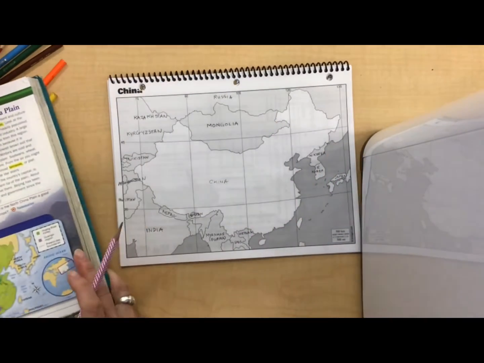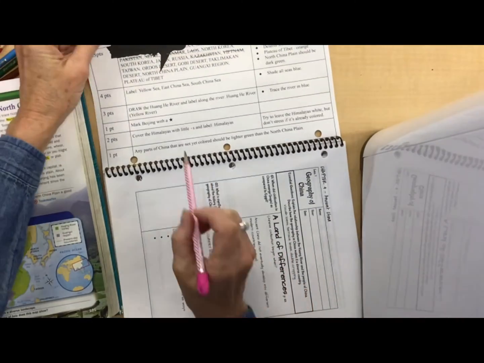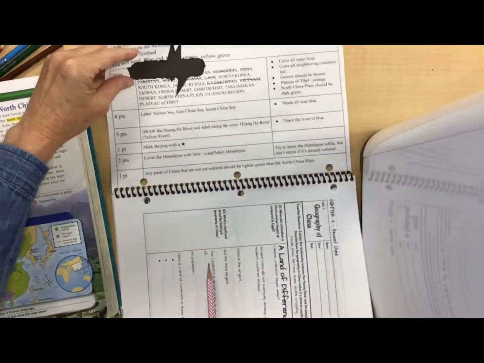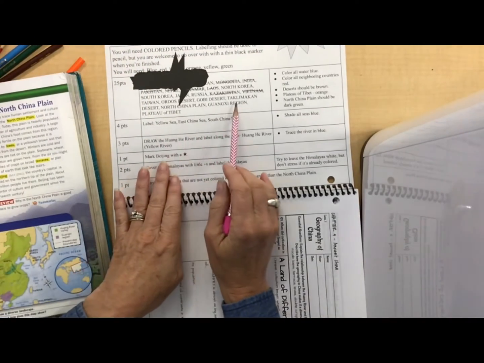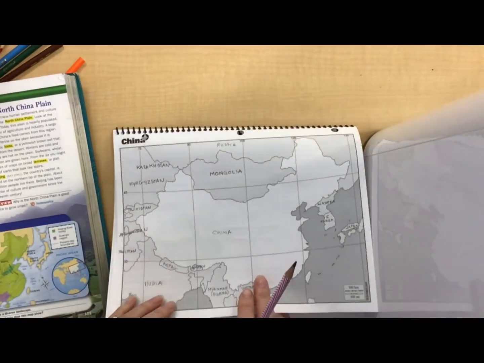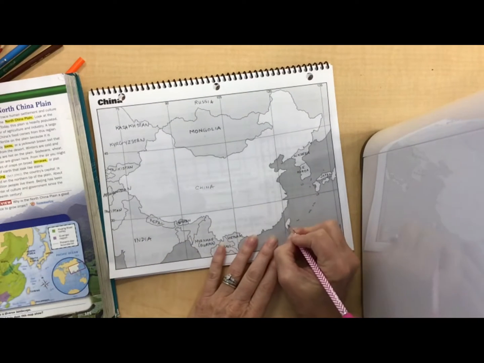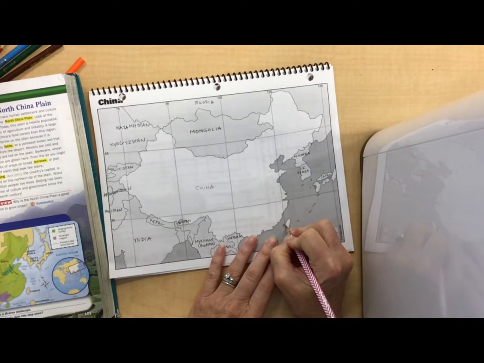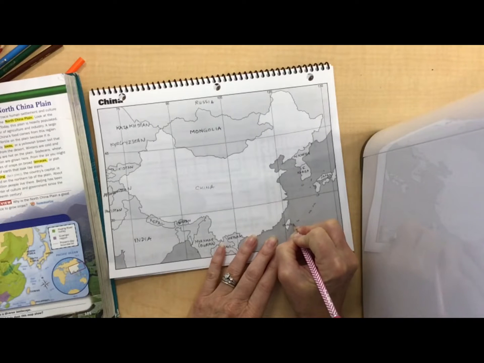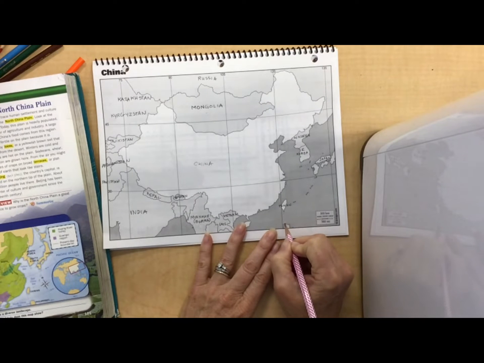Okay, so let's go back to our list. Let's see what we've got. Well, we could do Plateau of Tibet and North China Plain. Oh, we could do a lot of this. Okay, let's go ahead and do that. Oh, and I forgot Taiwan. Sorry. Taiwan is right here. It's this big island. That's Taiwan. And this is the Philippines, right here. How am I going to do this? I'm going to write small, that's for sure.